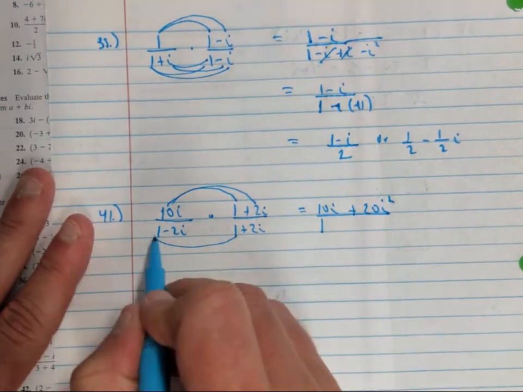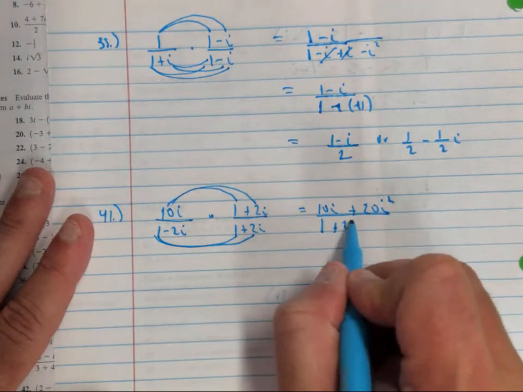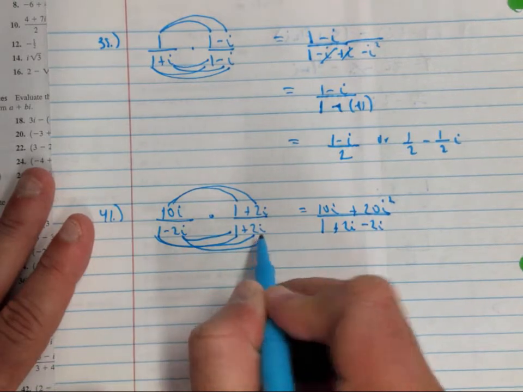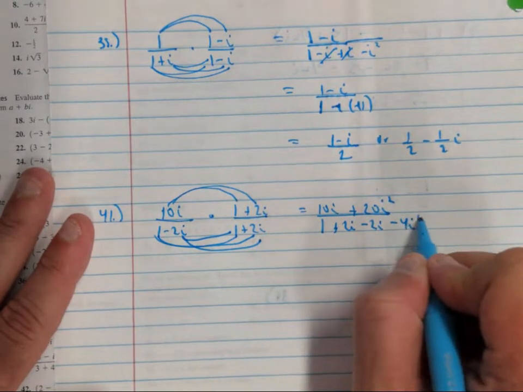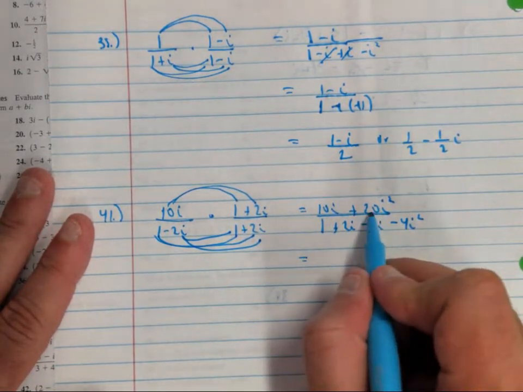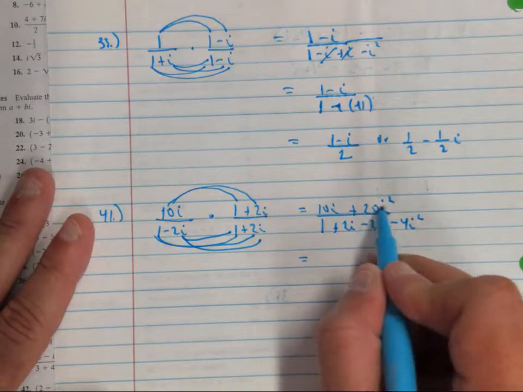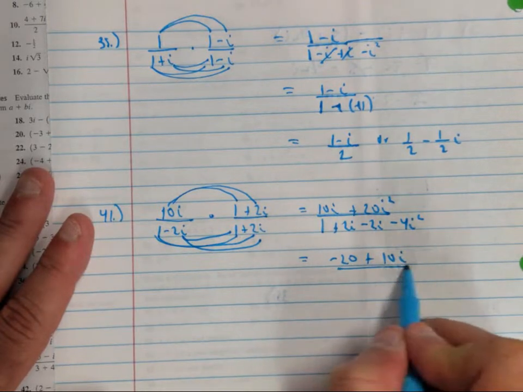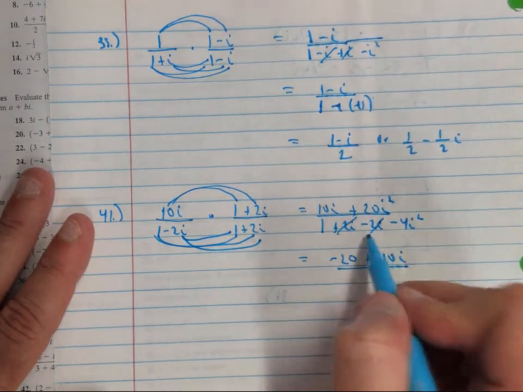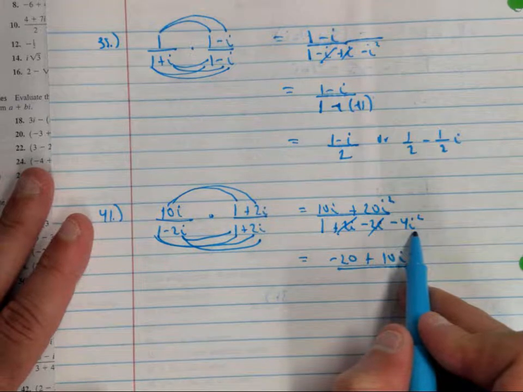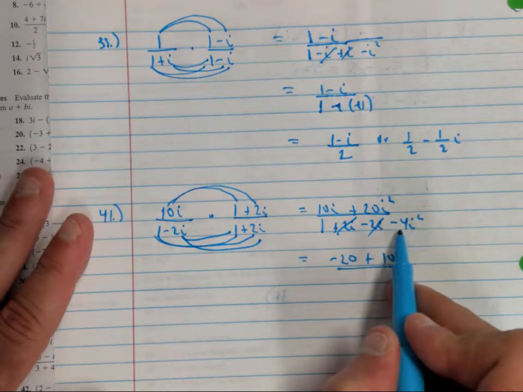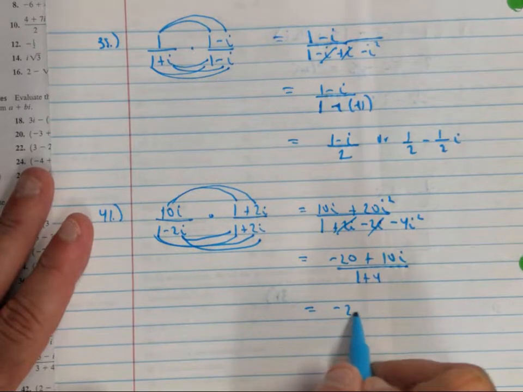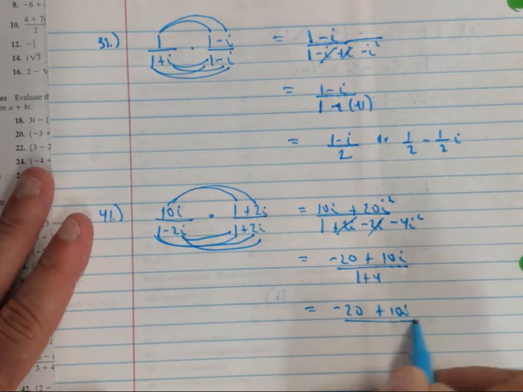1 times 1 is 1. 1 times 2i is 2i. Negative 2i times 1 is negative 2i. Negative 2i times 2i is negative 4i squared. Clean this up. You never leave i squared. 20 times negative 1 is negative 20. I put that first. Put your real part first and then your imaginary. Okay? i squared is equivalent to what? Negative 1 times negative 4 is positive 4. So 1 plus 4. So negative 20 plus 10i over 5.